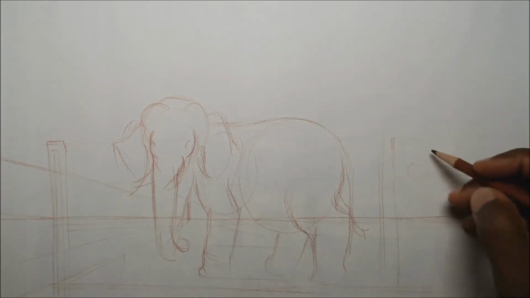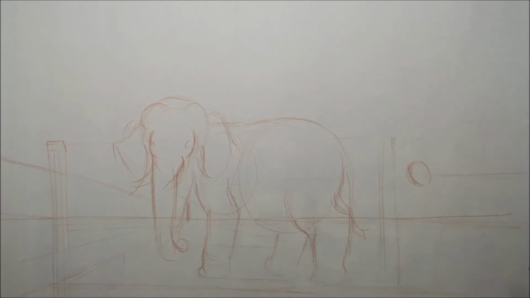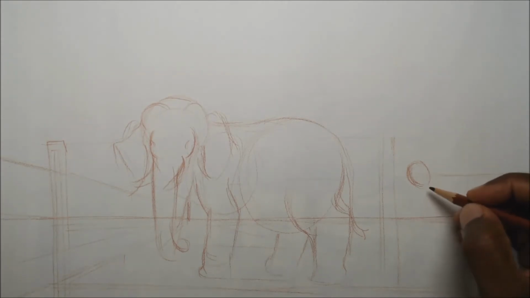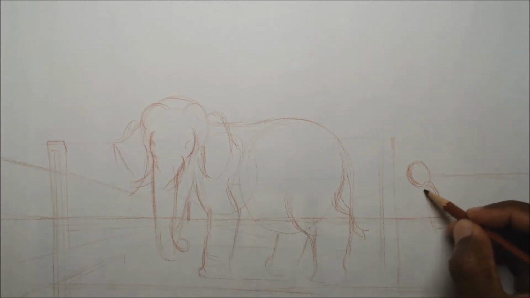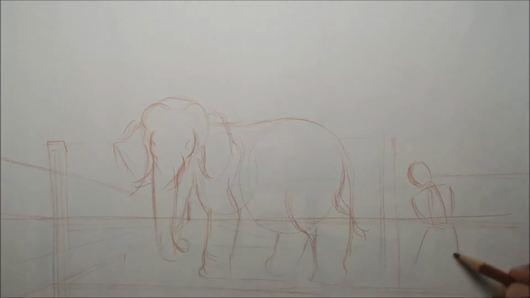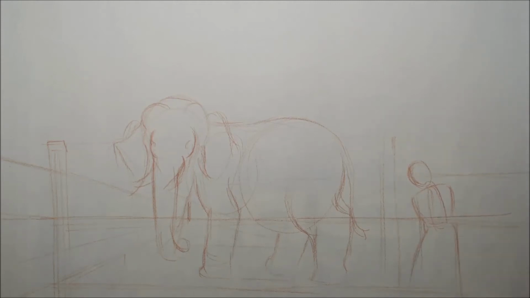Now here, to show the spectators, I'm drawing two adults here, because you need to show the difference between your focal line and the adult focal line also. When you're drawing the human form also, make it very simple. Don't think very complicated. Try to draw very simply.